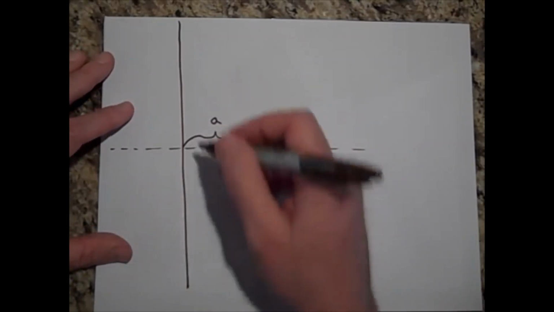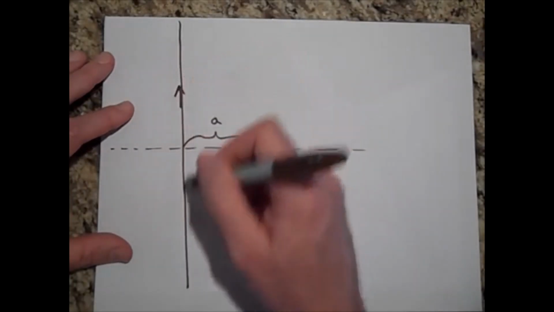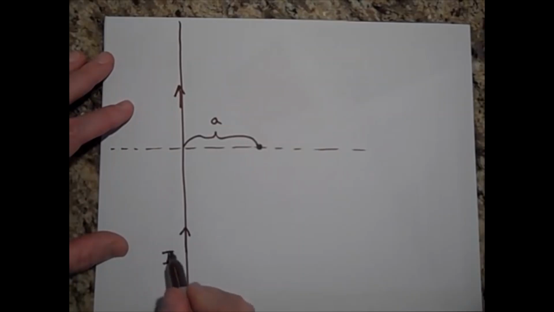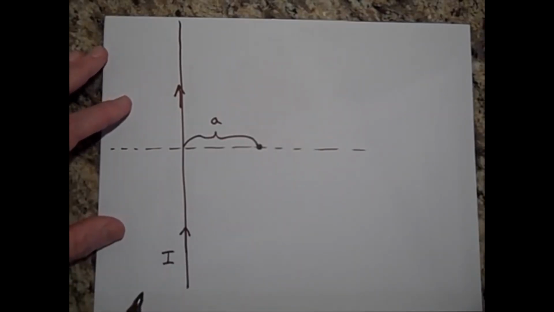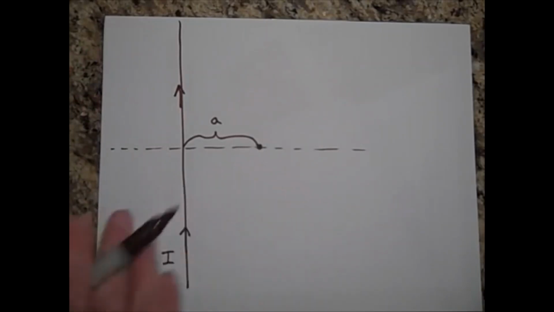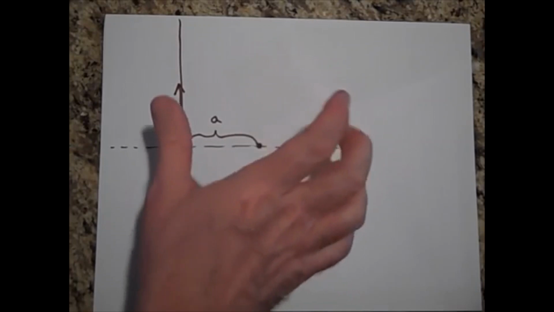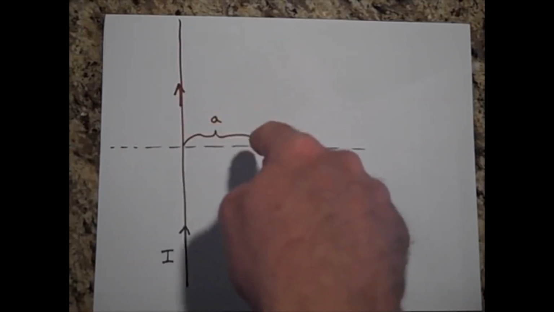And let's say the current is heading up. So the I is up. That's the I. And right now I know that the direction of the field right there is going to be into the page. So if I put a compass right there, it's going to point down.